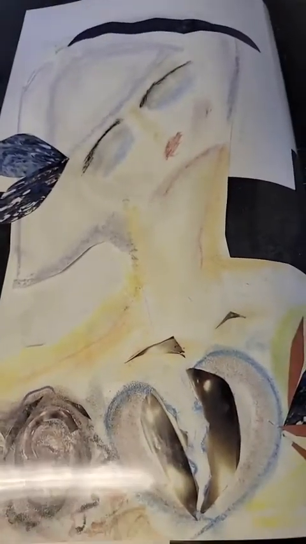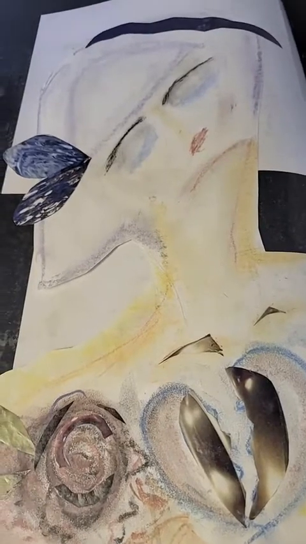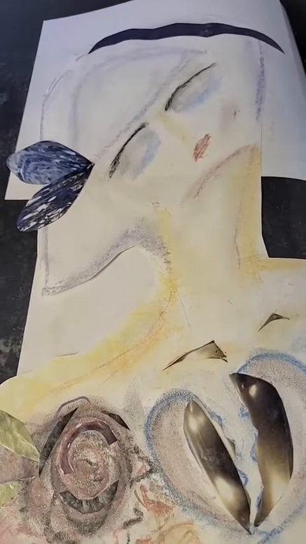Okay, and this is a completely different one. This is actually a collage. Now I'm going to turn it around again, and I'll talk to you about how to develop your own distinctive style as an artist, okay?